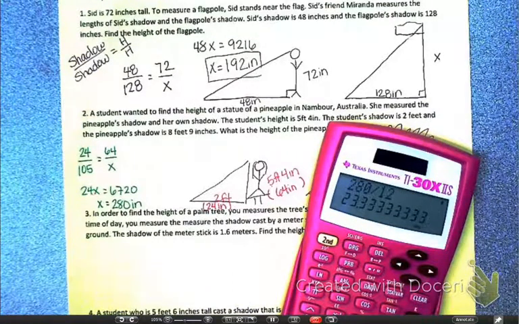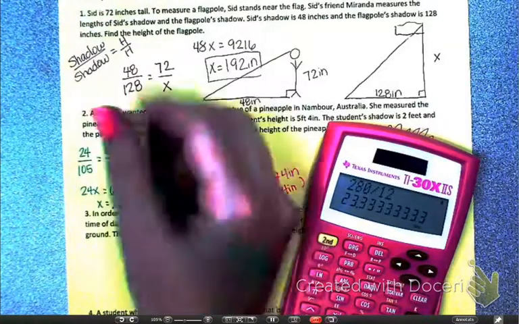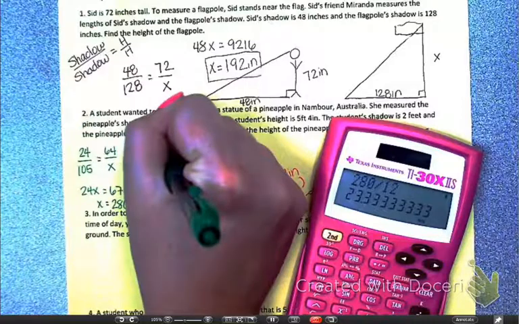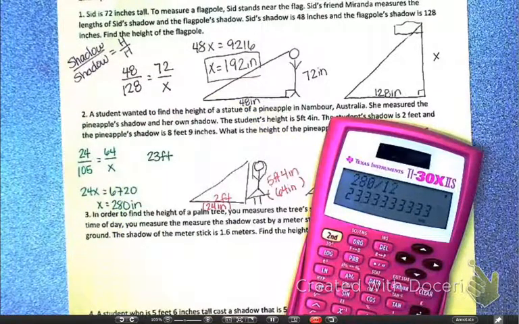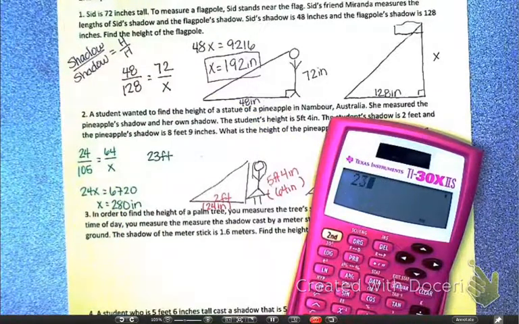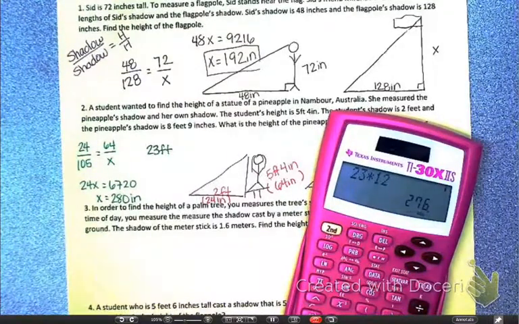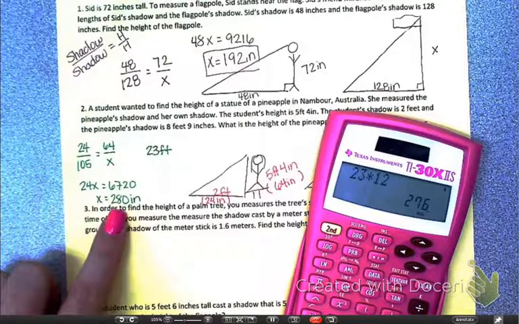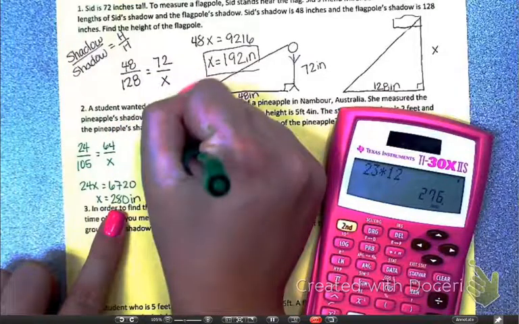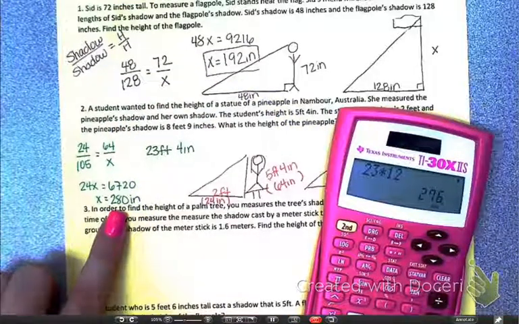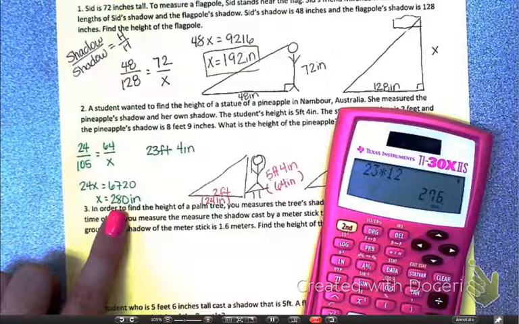Here's what people do, and here's what is wrong. They say the answer is 23 feet, 3 inches. That is not correct. Okay, 23 feet is correct. So I'm going to write 23 feet. And here's the easiest way to do it. 23 times 12 gives me 276. What is the difference between 280 and 276? 4, which means there are 4 inches left over. If you give me 23 feet, 3 inches, you will get it wrong.